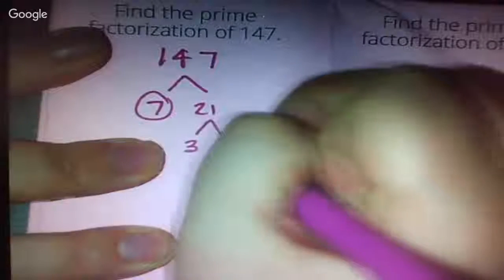147. You can do it. 147 is 7 and 21. 21 is 3 and 7.